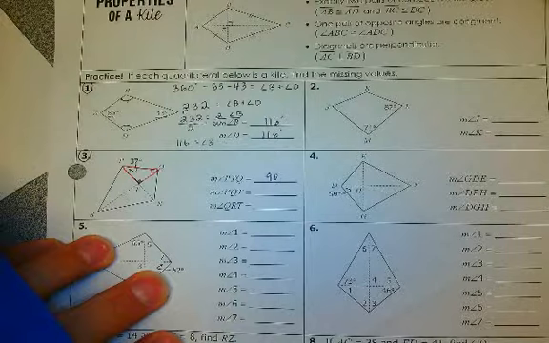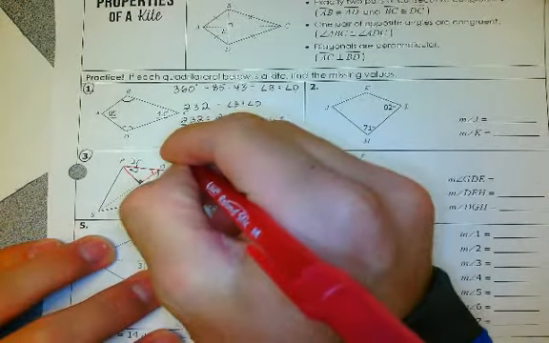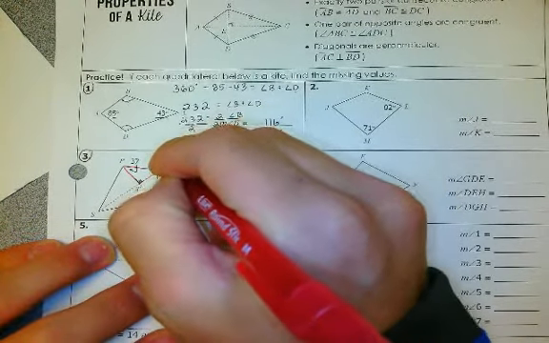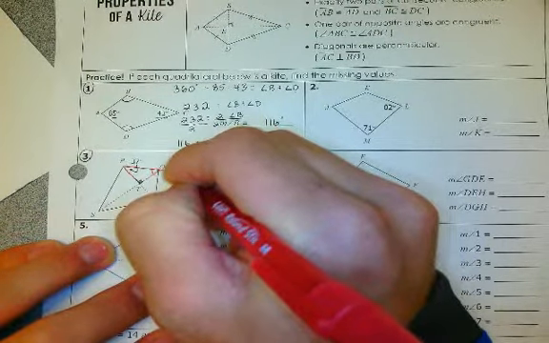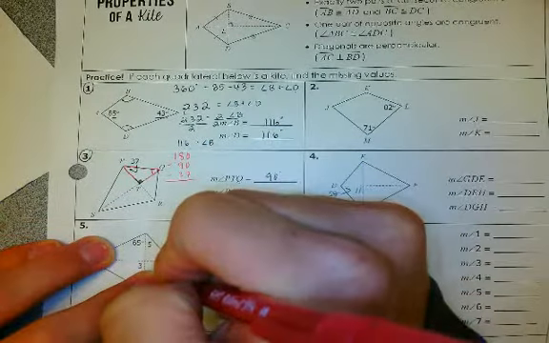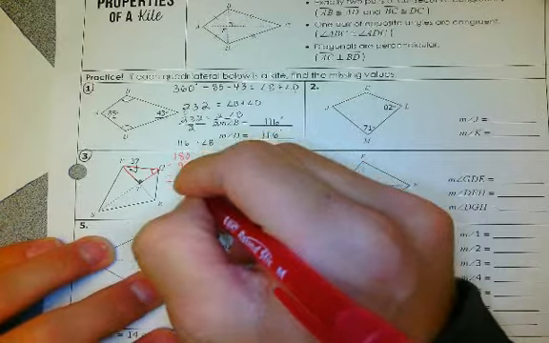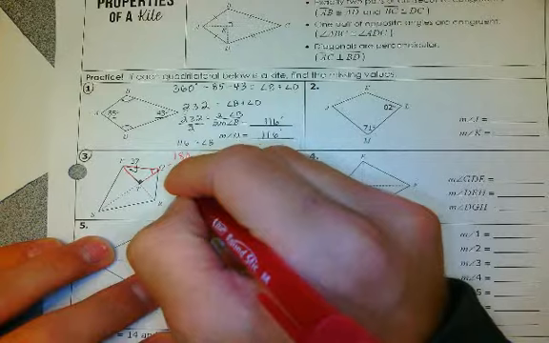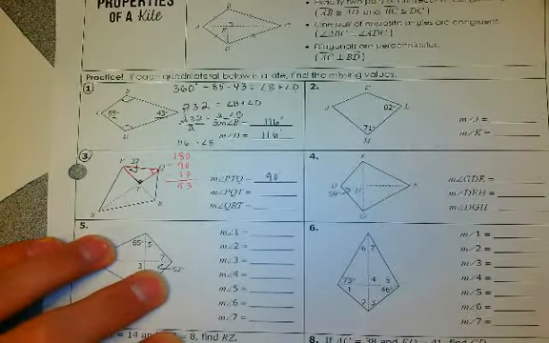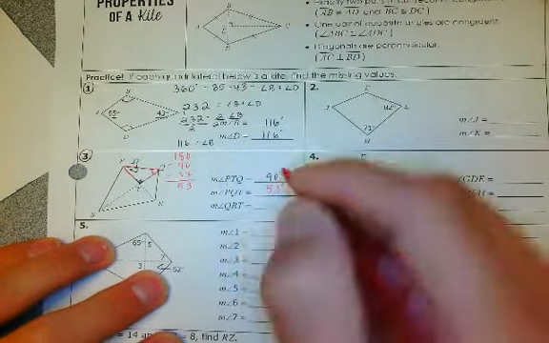So what I can do is 180 minus 90 minus 37. What this gives me is a 3 and a 5. So we got 53 degrees for PQT.